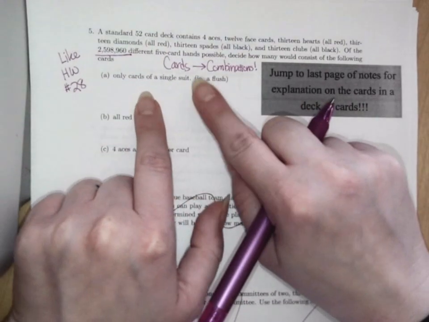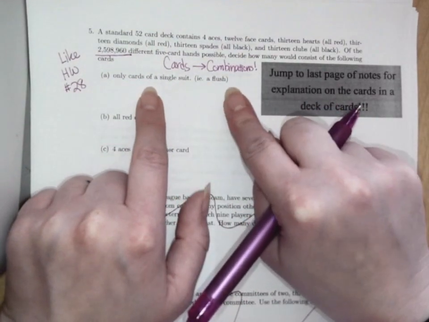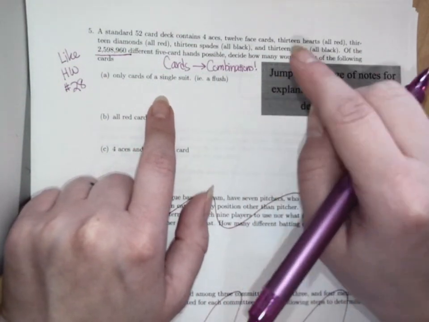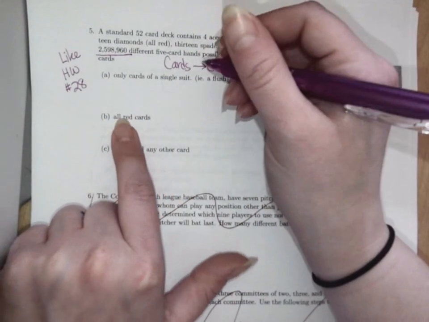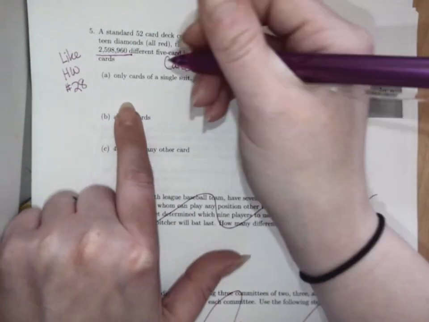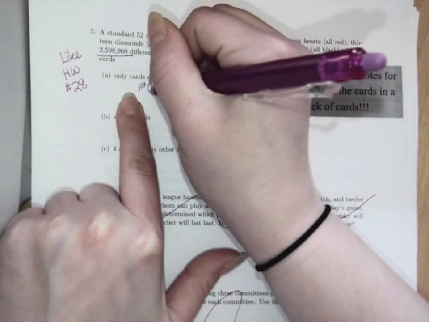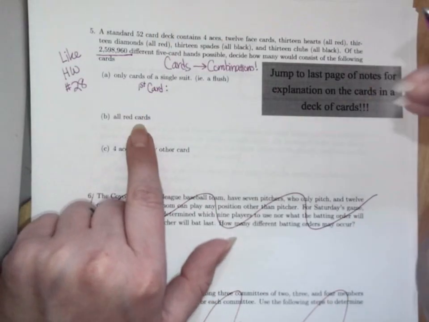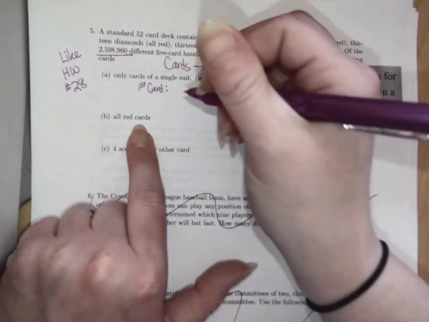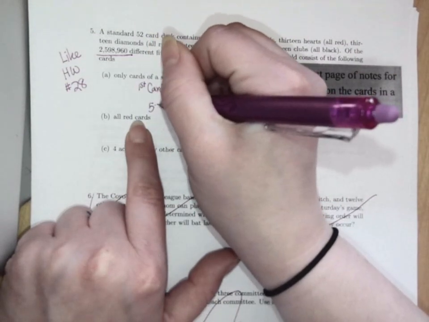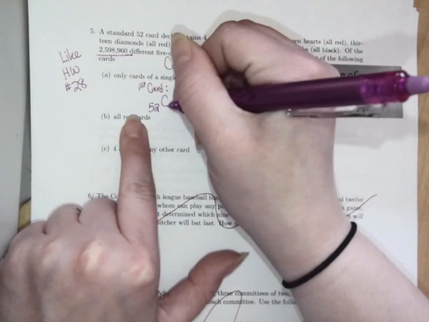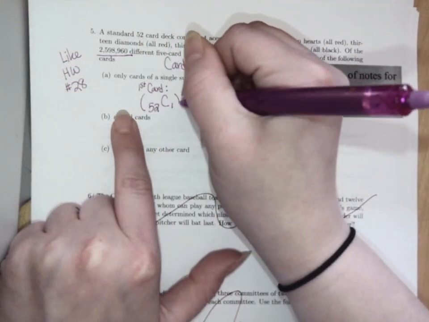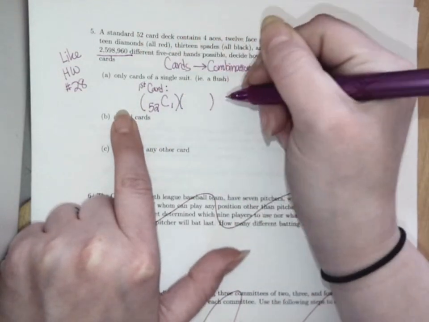Okay, so only cards of a single suit. If you have only cards of a single suit, think about the fact that you're going to have your first card. How many options do you have with your first card? Your first card will determine the suit, but you have 52 cards to choose from, and you will end up picking one. So that will be your first card.